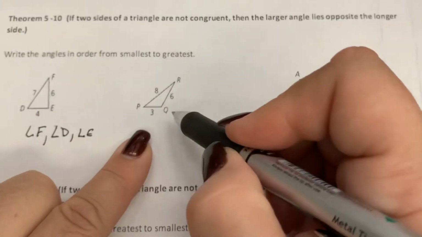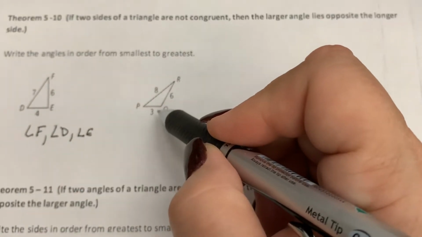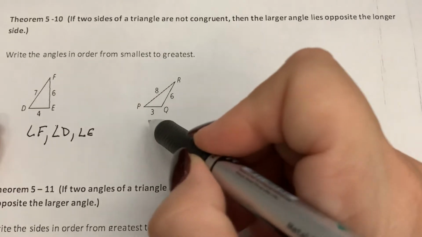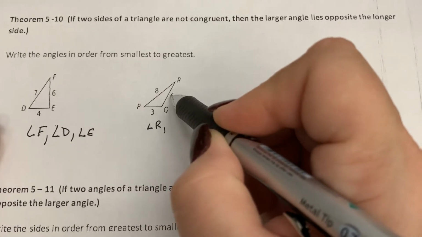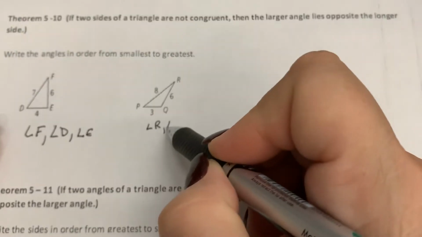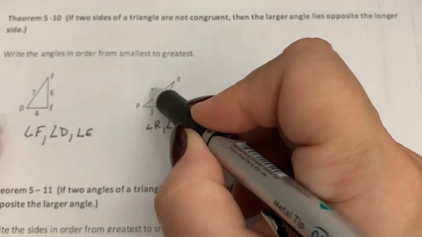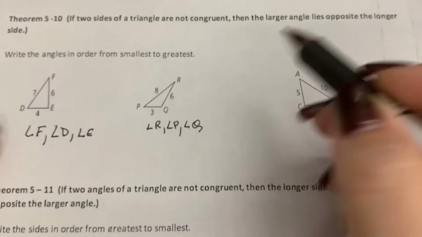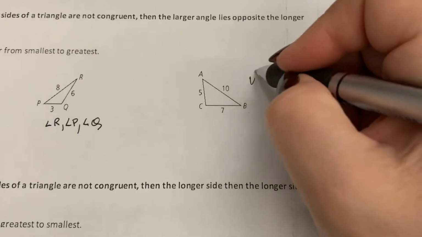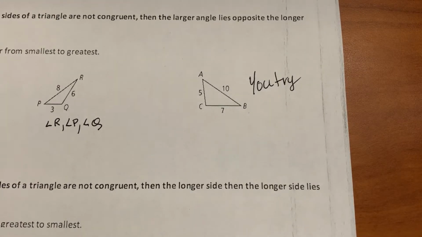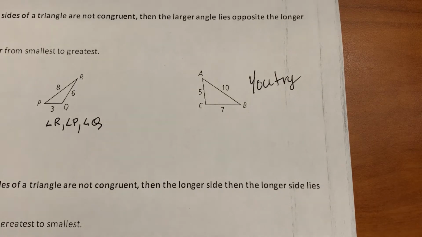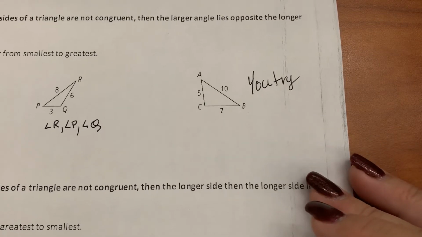Again here, my smallest number is 3. The angle opposite 3 is R, so angle R. Then opposite 6 is angle P, so angle P. And then opposite 8 is angle Q. So angle Q is the largest angle. Okay, you give this one a try. Did you get angle A, angle B, angle C? If you didn't, and you didn't write it down, you didn't listen to the video.